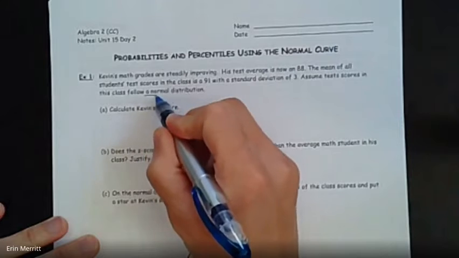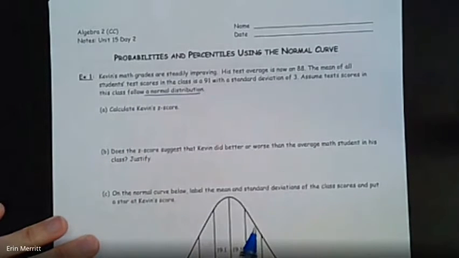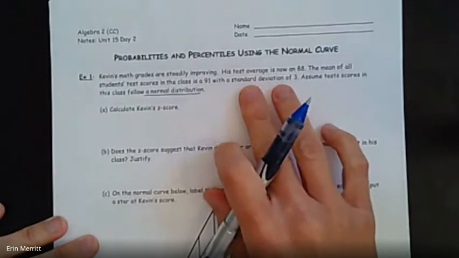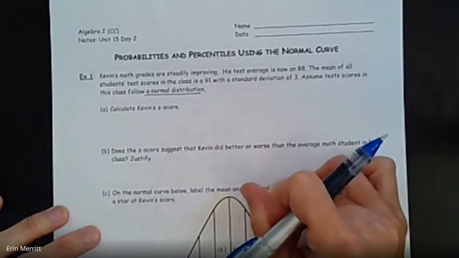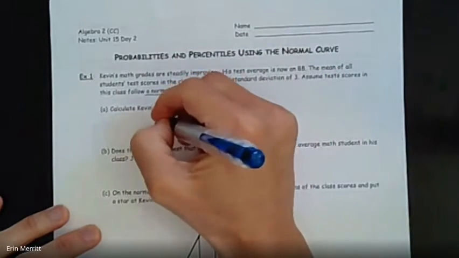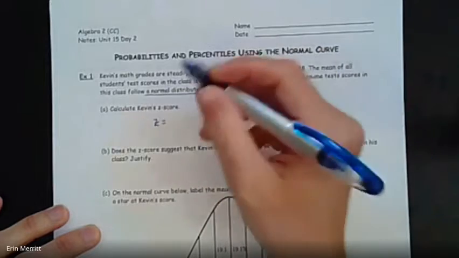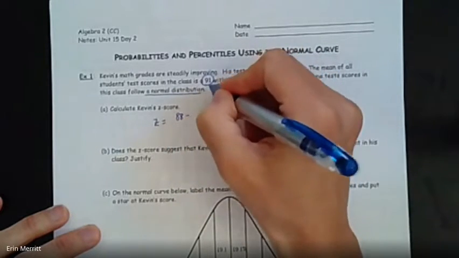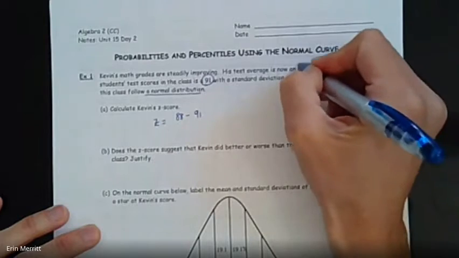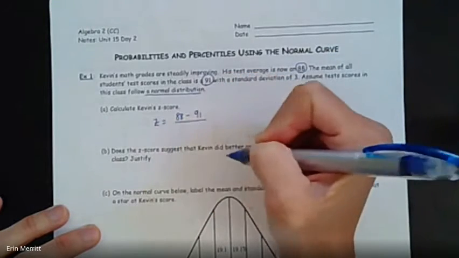That's actually something that's pretty important. You can't assume something's normally distributed, so any question with it should always say it follows a normal distribution. Kevin's z-score, right? A little review. Z-score is his actual score, 88, minus the mean. So the mean was the 91, and then here was his 88, divided by the standard deviation.